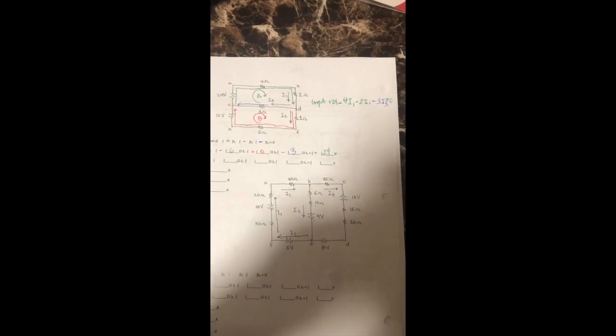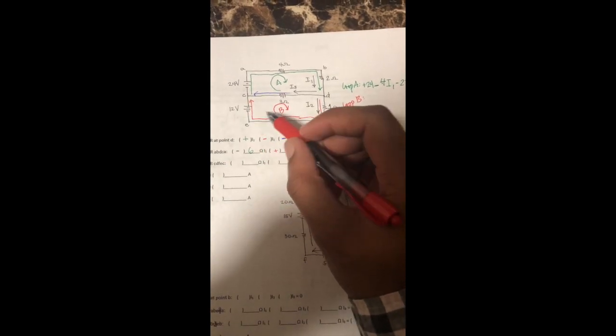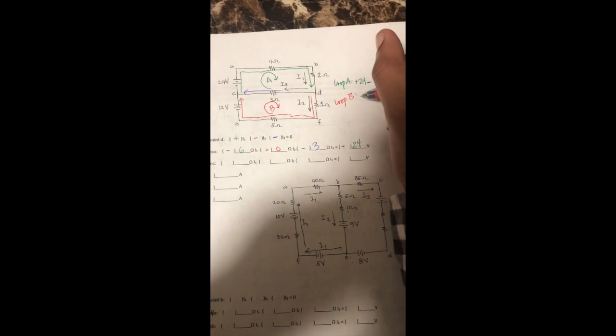Now looking at loop B, remember you can start anywhere. I just like starting at the batteries. So the loop is flowing from negative to positive, so it's going to be plus 12.